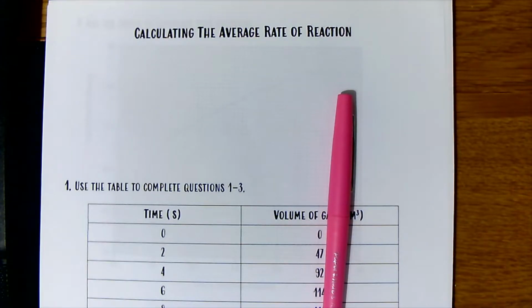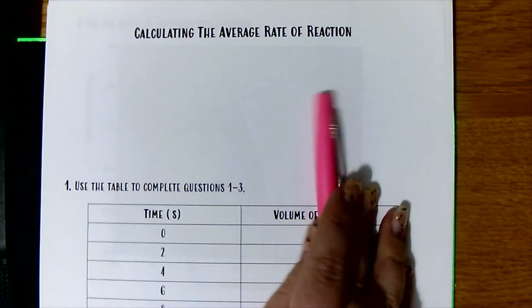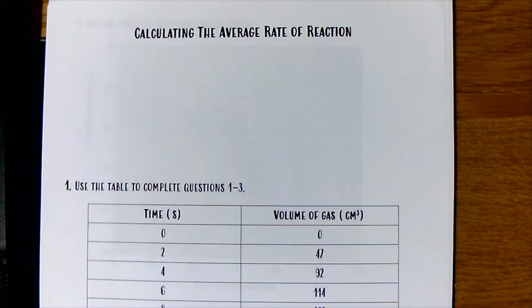In this video, we are going to be looking at how you would calculate the average rate of a reaction. The average rate of a reaction is defined as the measured change, for example, the mass lost or the volume produced during an experiment, divided by the time taken for this change to occur.